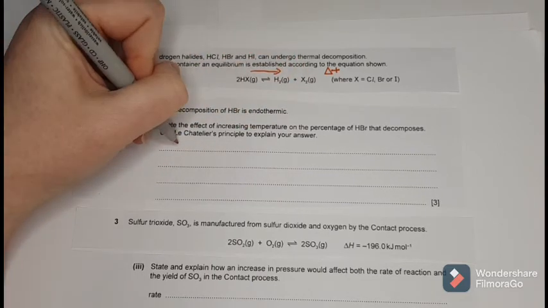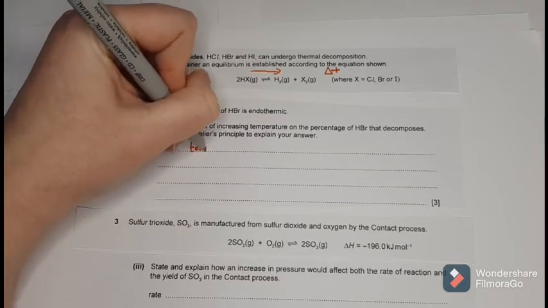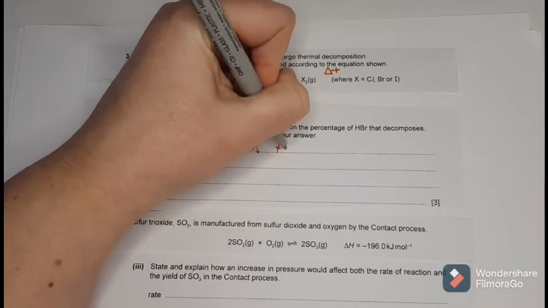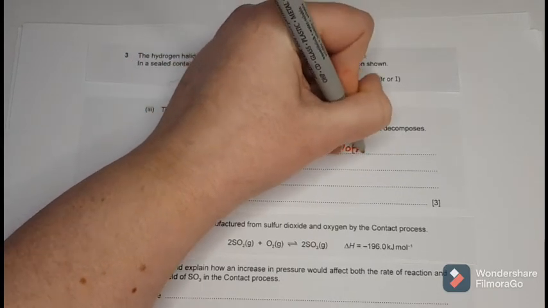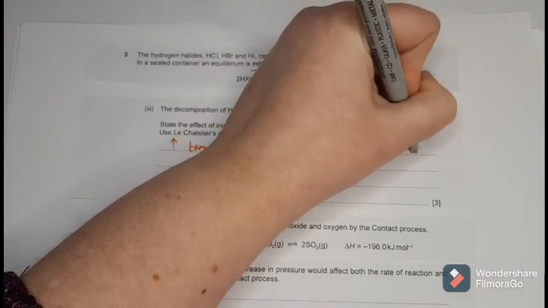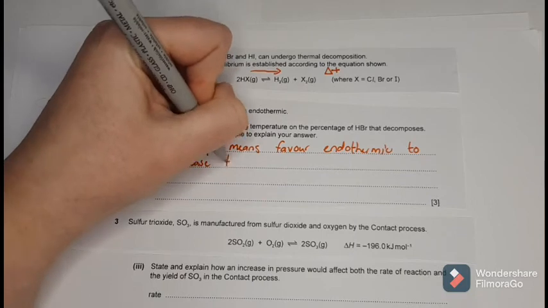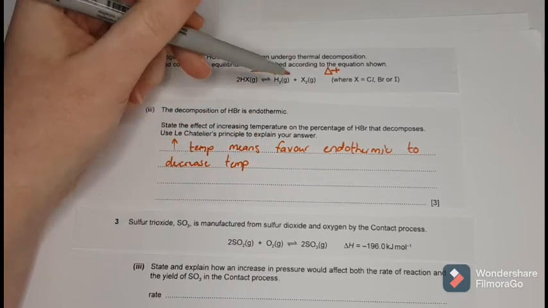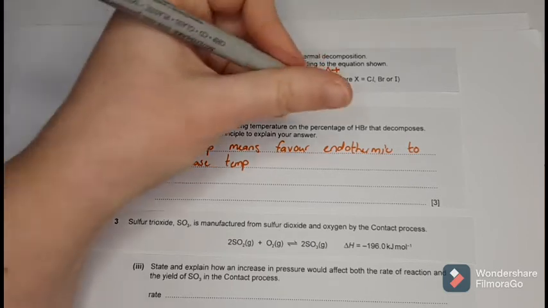So increasing temperature means favoring the endothermic reaction to decrease the temperature, which means I'm going to favor the forward reaction because I'm told that the decomposition is endothermic.